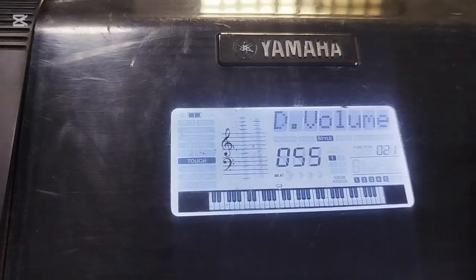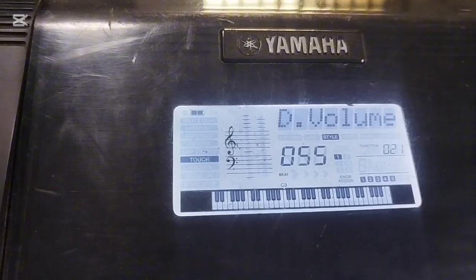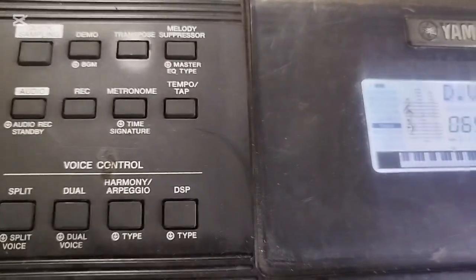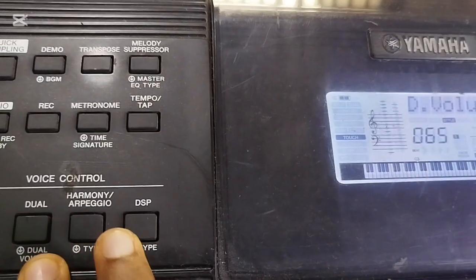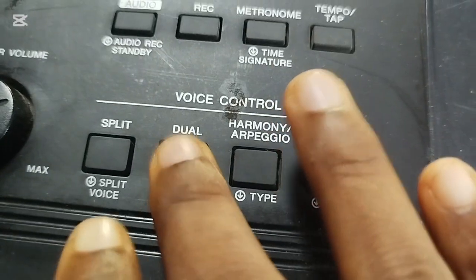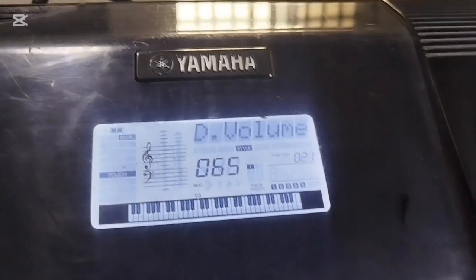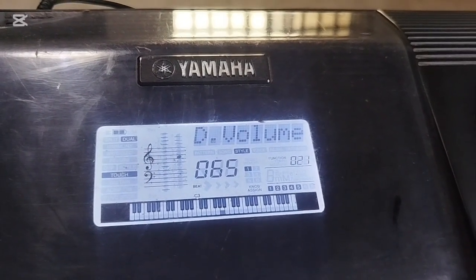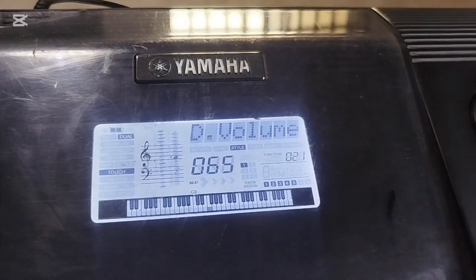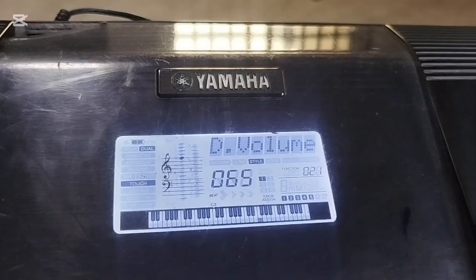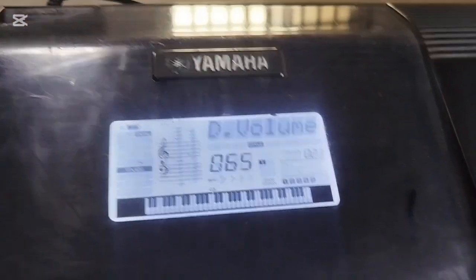After putting it, you now increase the volume to something like 6.5. After that, you now activate it. To activate it, you click on this dual once. It's now activated. So we are done with our main voice and the dual.